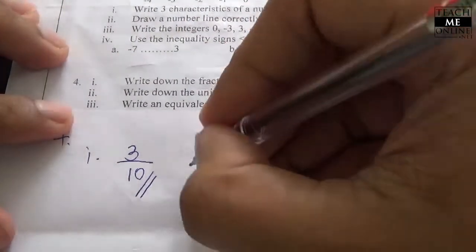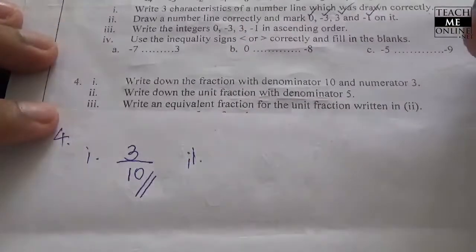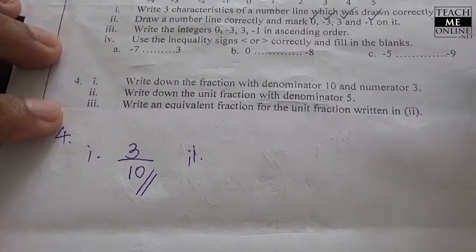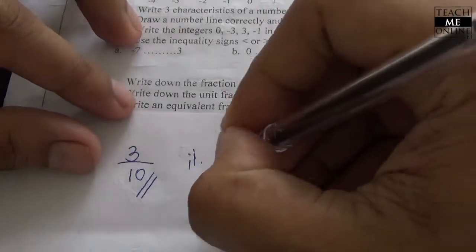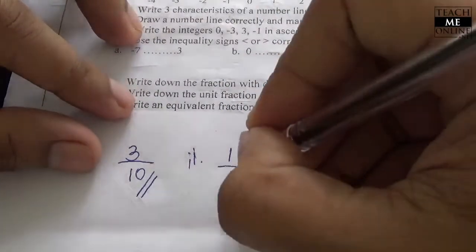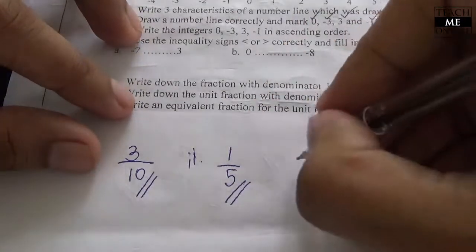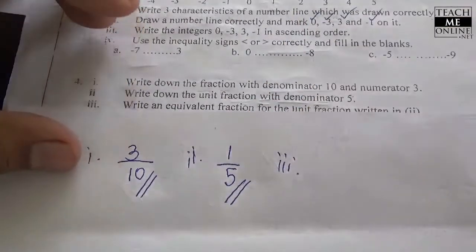Part 2. Write down the unit fraction with denominator 5. Unit fraction means the fraction where the numerator is 1 and they are given the denominator is 5. 1 upon 5.